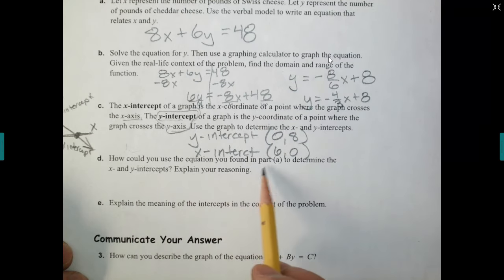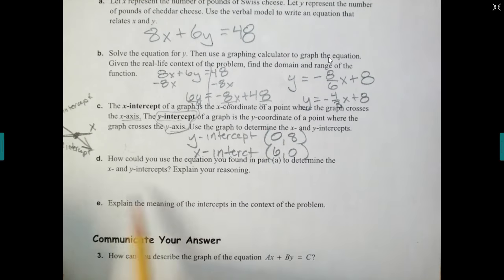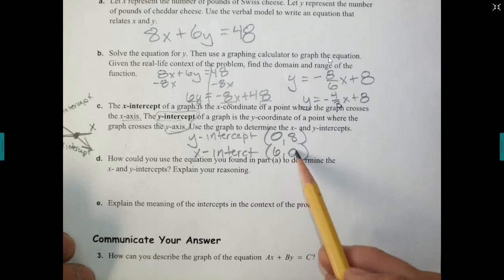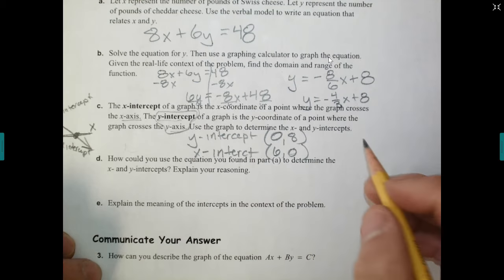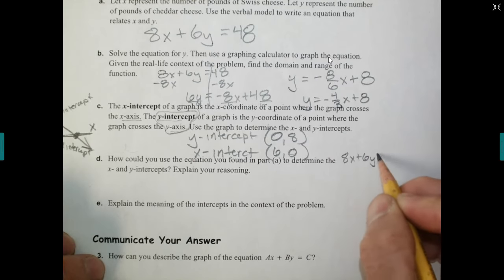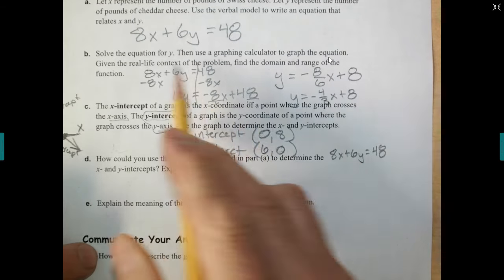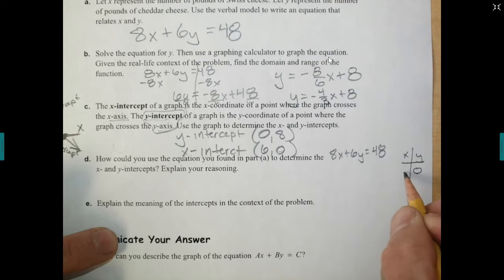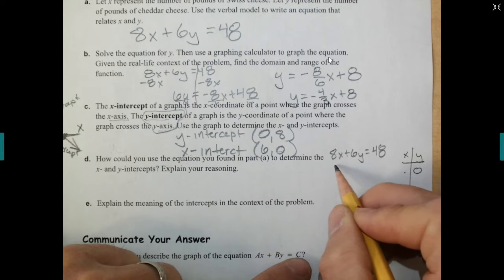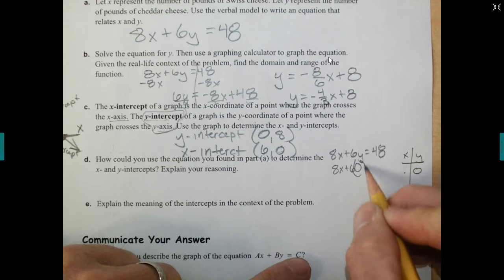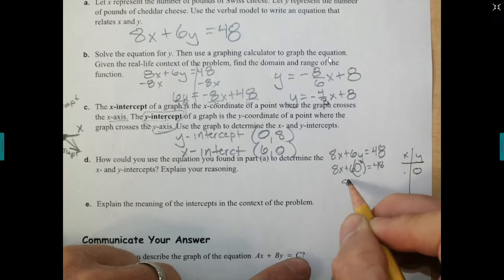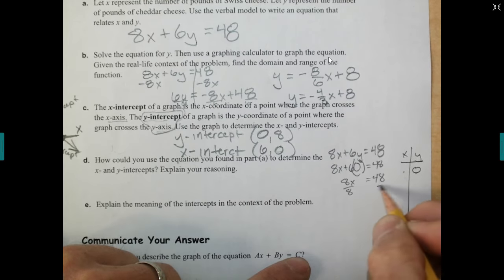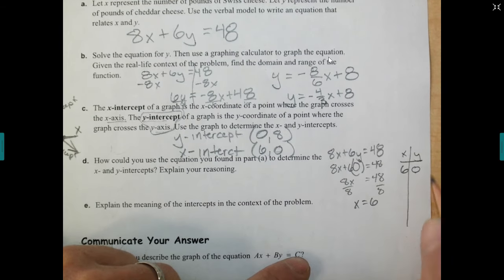How can you use the equation to determine the x and y intercepts? Well, we could use them by turning x to 0 or y to 0 to find the intercepts. Let me just show you what I mean. If we have this equation, which is our original equation, and if I make a table, if I turn my y to 0, I will find my x-intercept. 6 times 0 is 0, so I have 8x equals 48. Divide by 8, divide by 8, I have x equals 6. Yep, sure enough, there's my x-intercept.